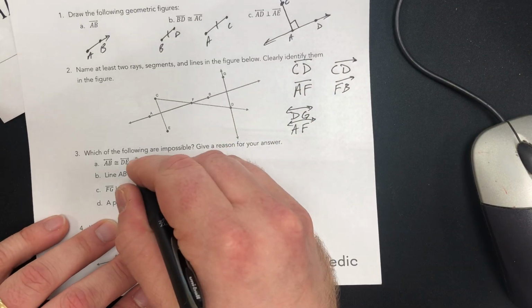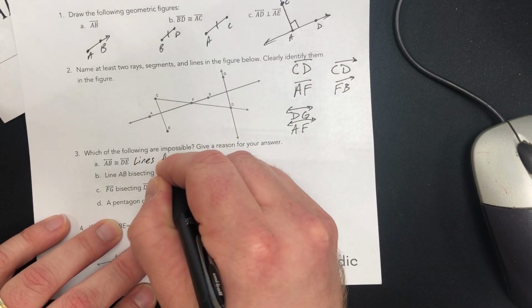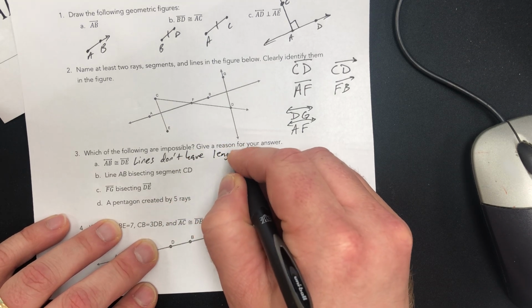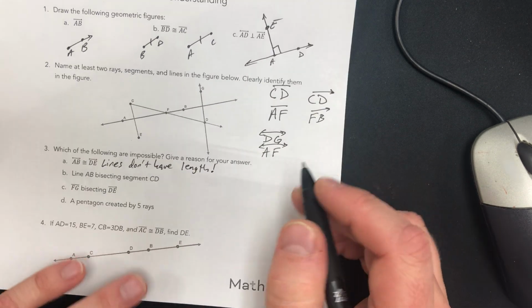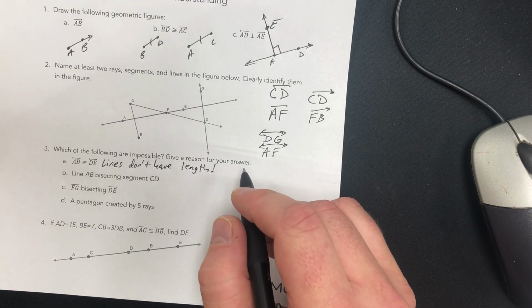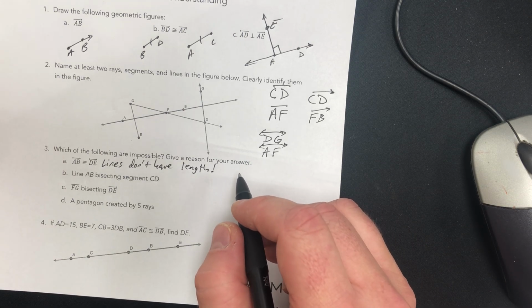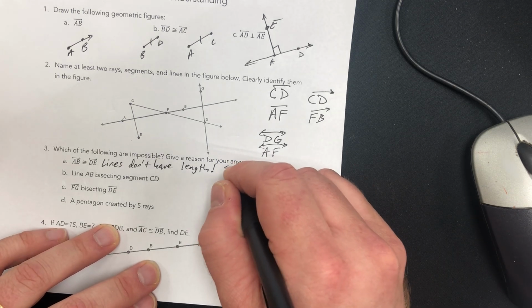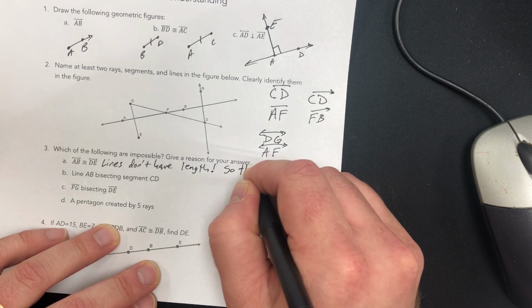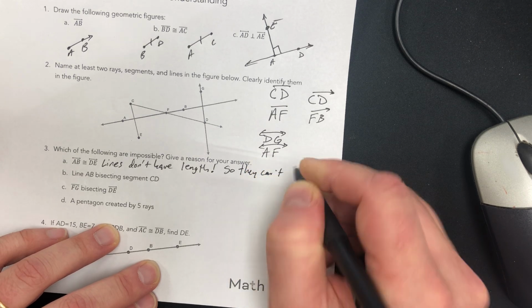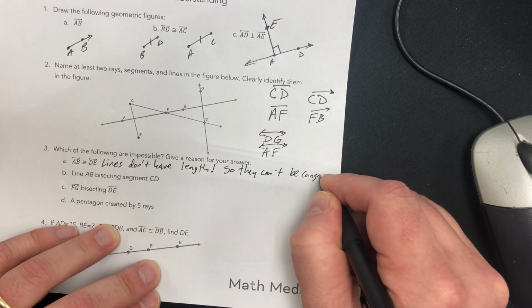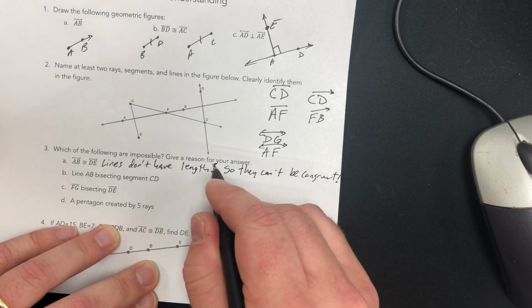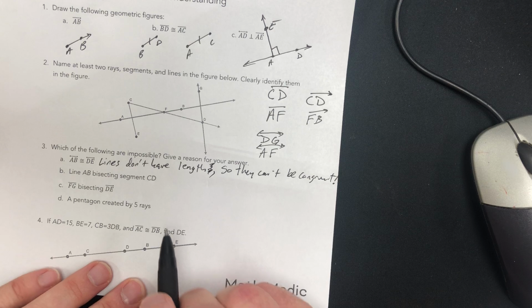So they can't be congruent. Lines don't have length, so they can't be congruent.